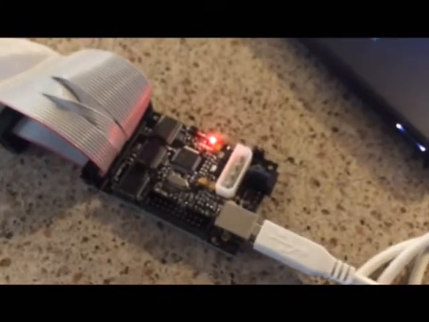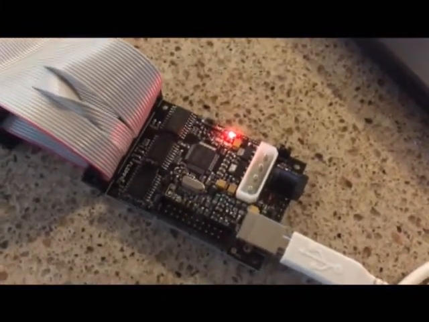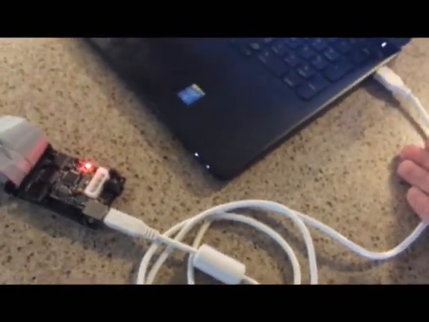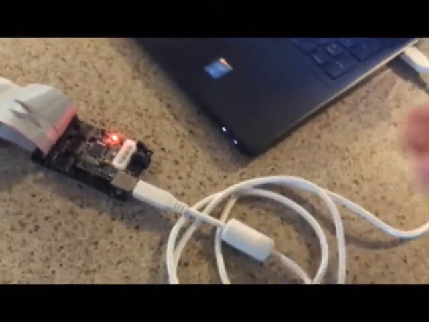Kryoflux. And when we plug in this cable, we can see a red indicator light comes on in our Kryoflux, and this shows that there is power going from the computer to the board and that the communication is occurring.